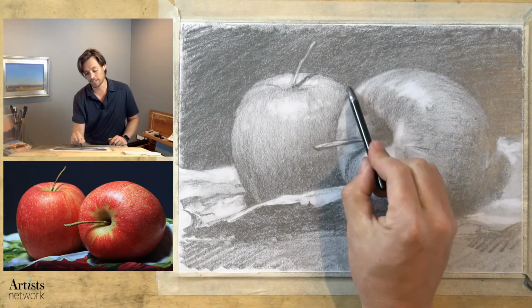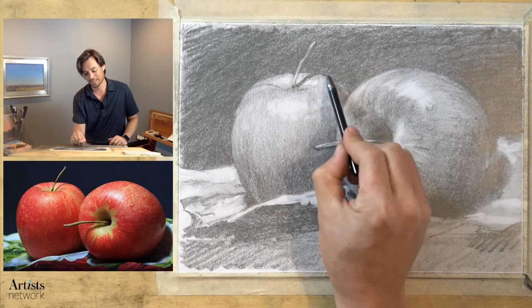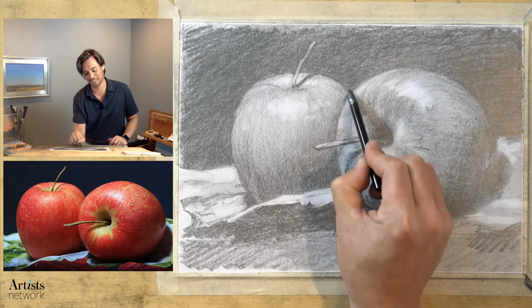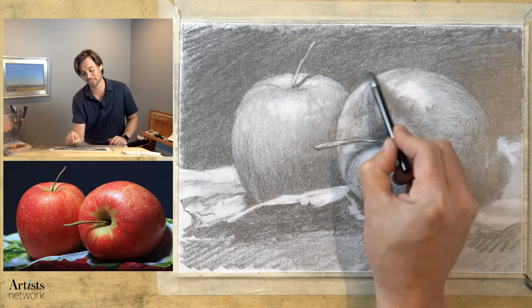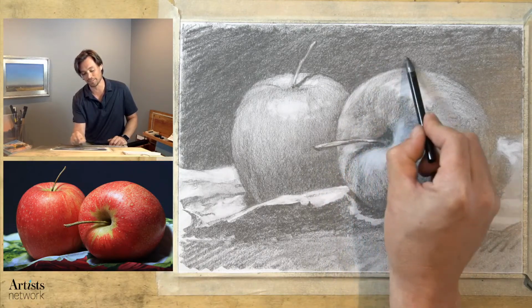All right, so now, if you've been watching, I've drawn this part of the background how many times now? I keep making multiple passes, but that's part of the process, right? We're gradually refining and bringing everything up.